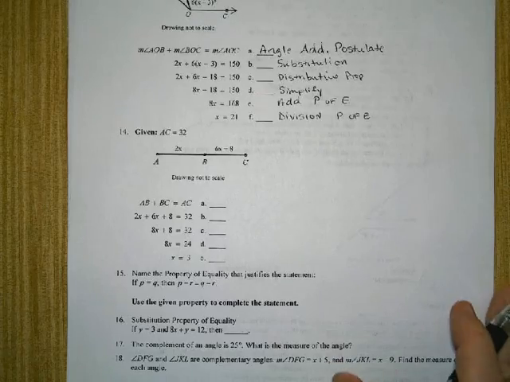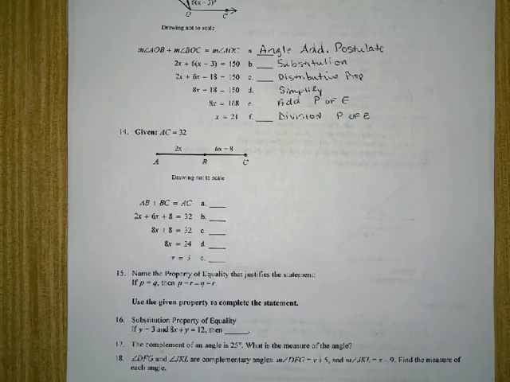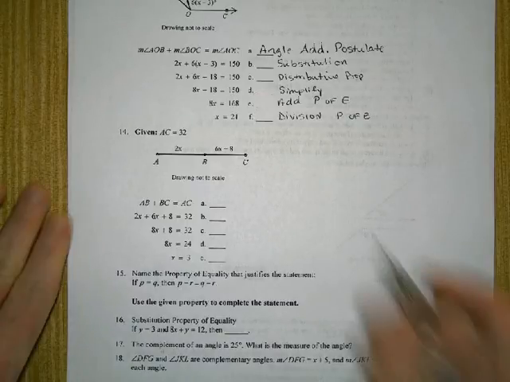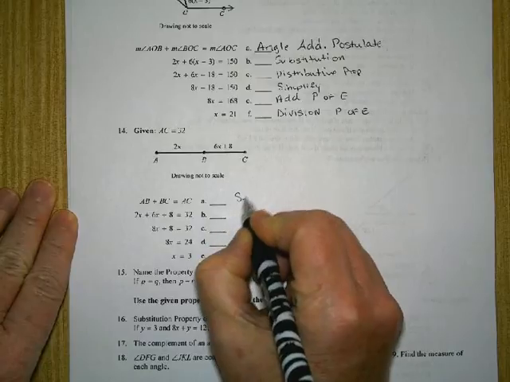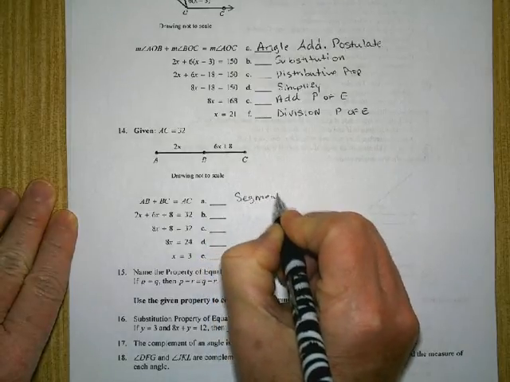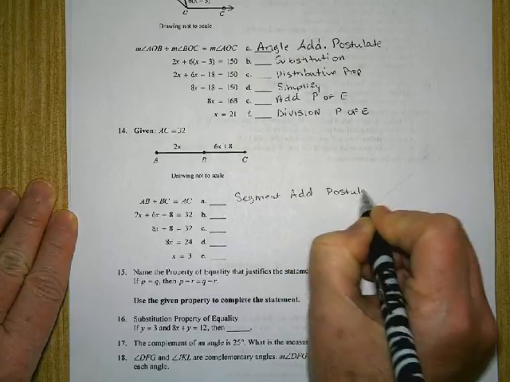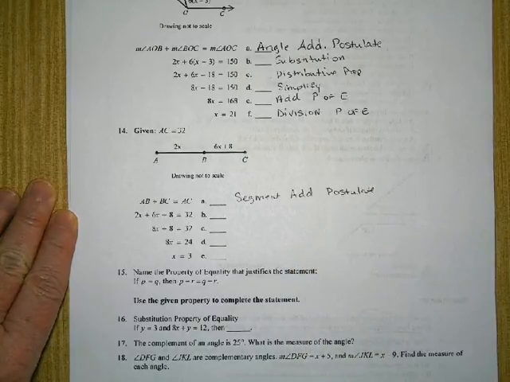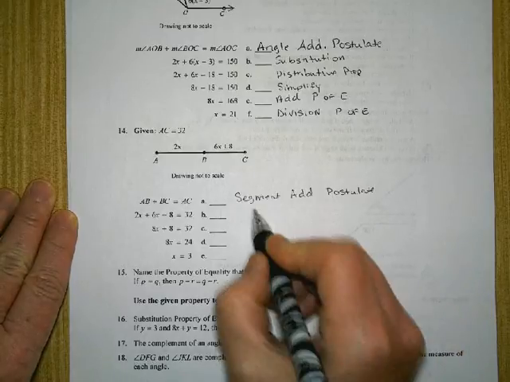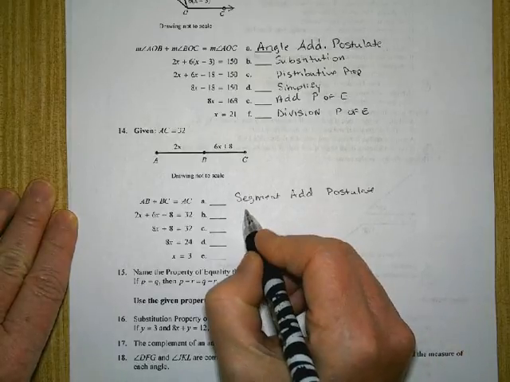14. Same thing, except we're dealing with a segment instead of an angle. So 14, we start off with the segment addition postulate. We replace the segment names with their values. That is substitution.